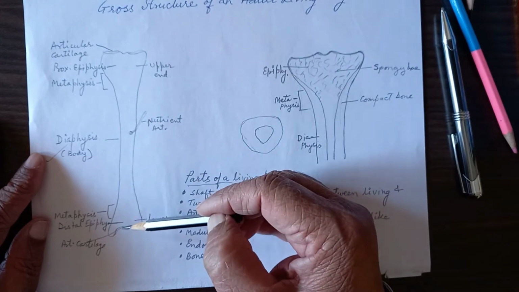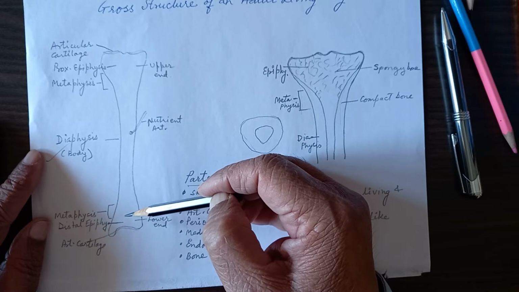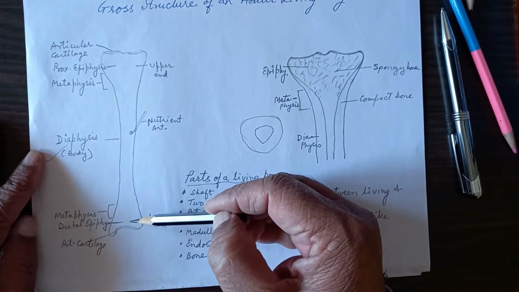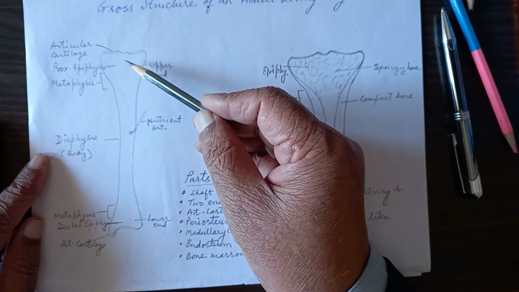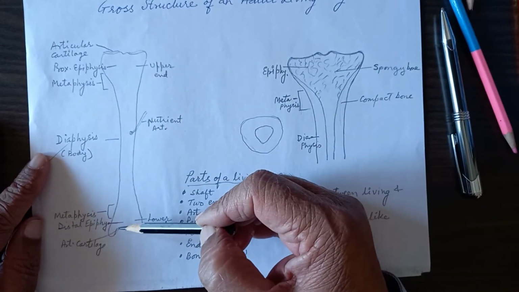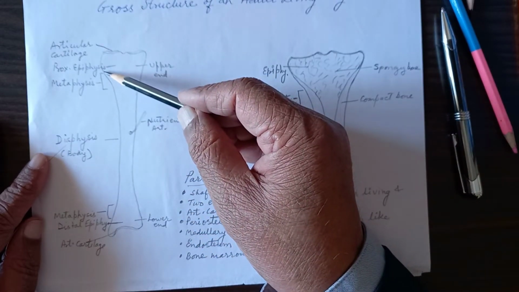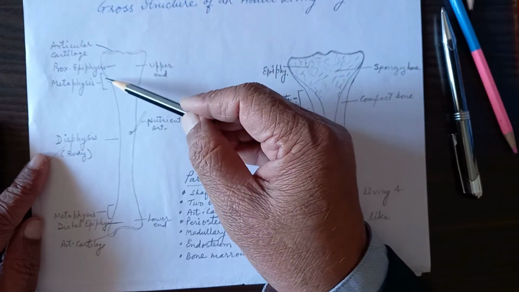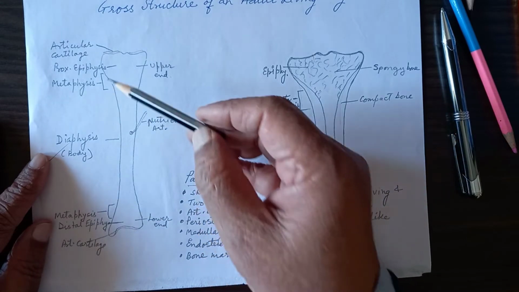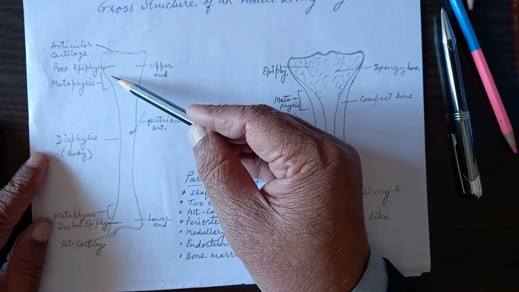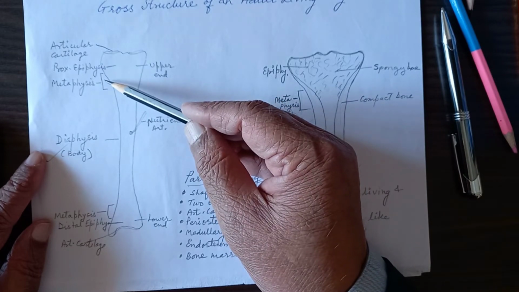But the ends, which are knobby, develop from the secondary centers of ossification, and that's why the ends are called epiphysis, okay, epiphysis. Now the epiphysis is the end of the bone, but at the junction of the diaphysis and epiphysis there is a broad area of the bone. That means an area of the bone which is also expanded, and this area which is between the epiphysis and diaphysis is called the metaphysis.